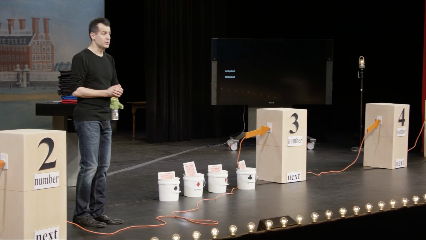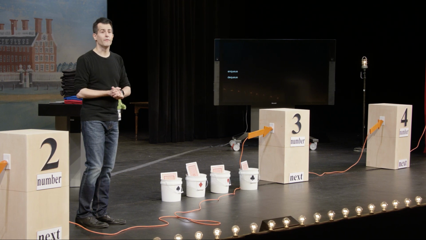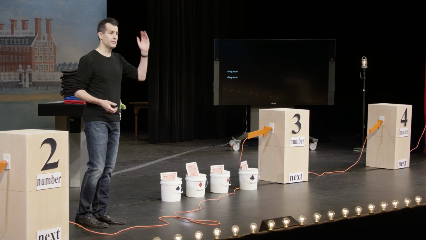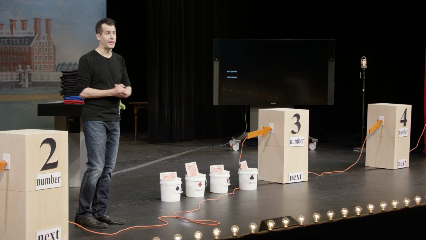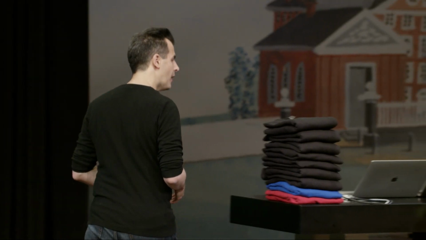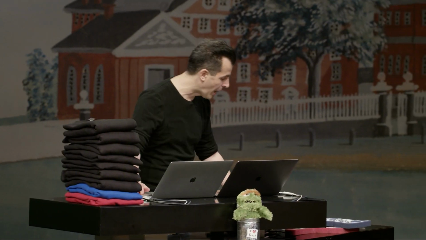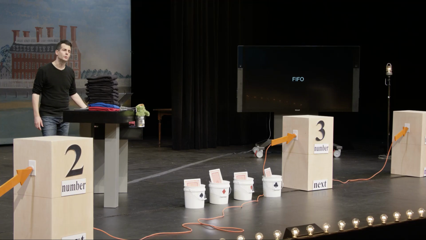So enqueuing means you walk up to the store and you get in line because you have to wait. Dequeue means they're ready to serve you or have you, and so you get out of line. That's dequeue. And again, FIFO is just a fancy acronym that describes a key property of that, which is that it's first in, first out.